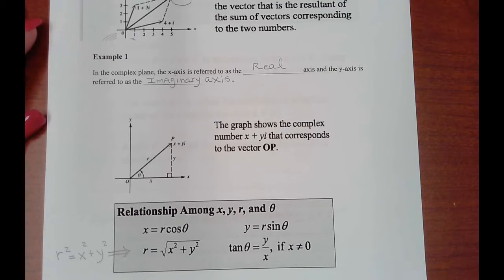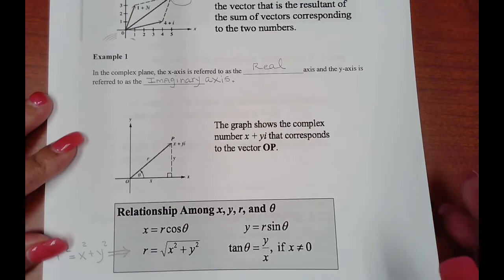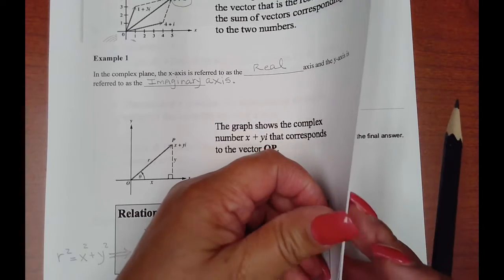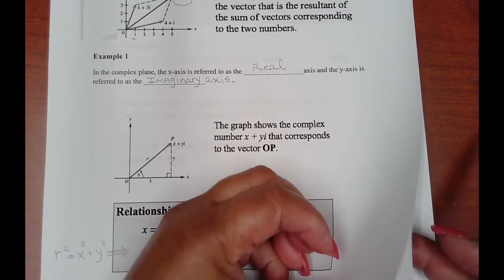These other formulas are from section 9.1. This was given that x is r times cosine of theta, y is equal to r sine of theta, and tangent of theta is equal to y over x. But they were initially introduced in section 6.2. And then we just kept using them in different ways in each section. So we will be using those again.